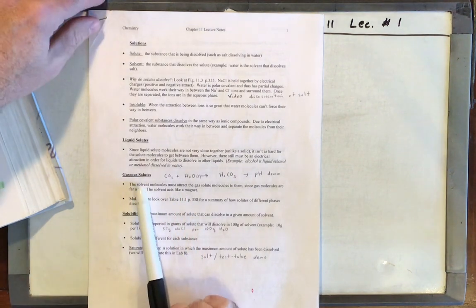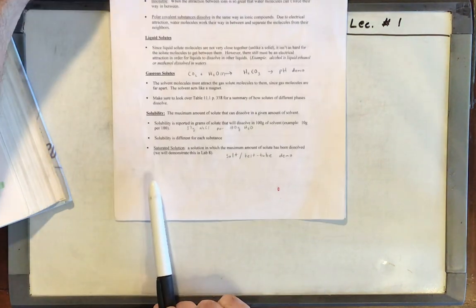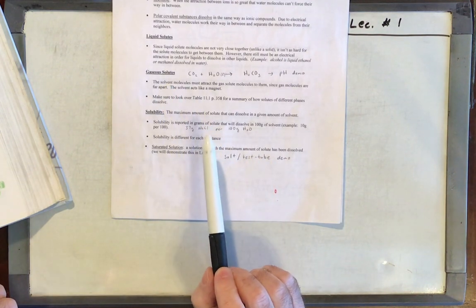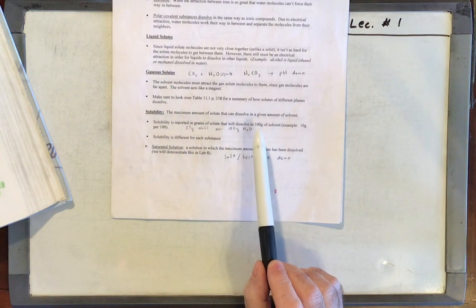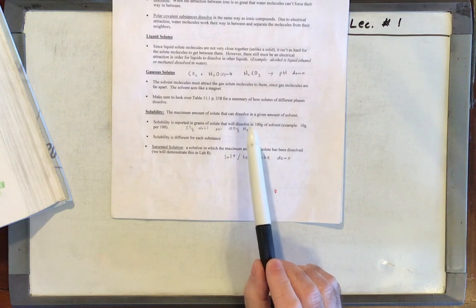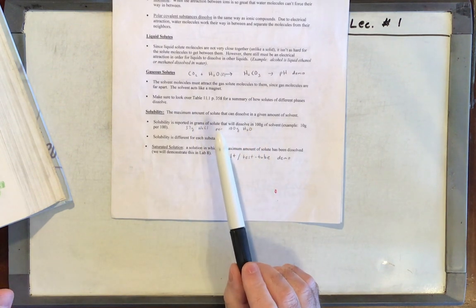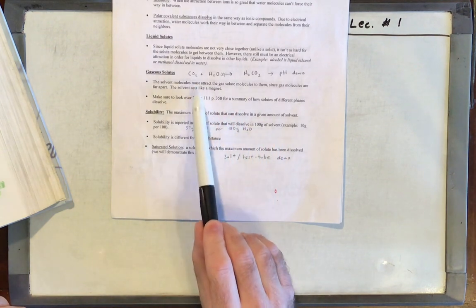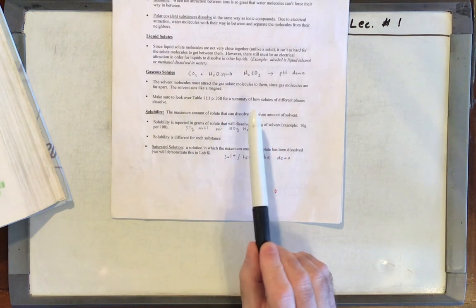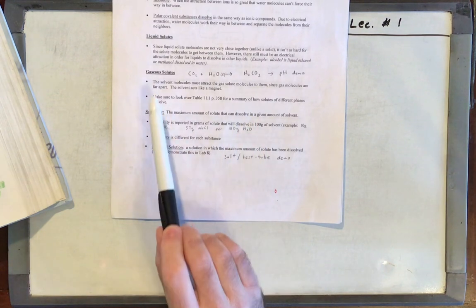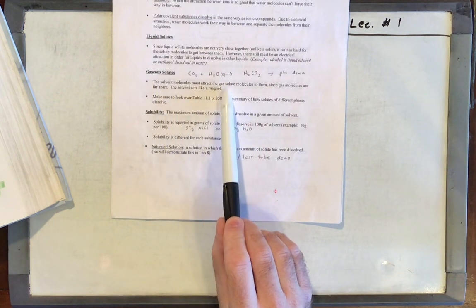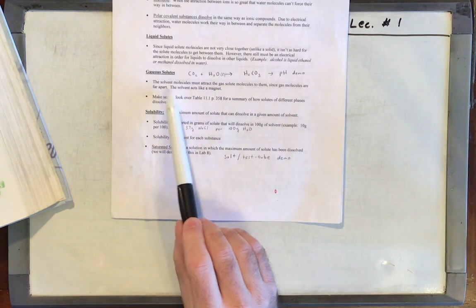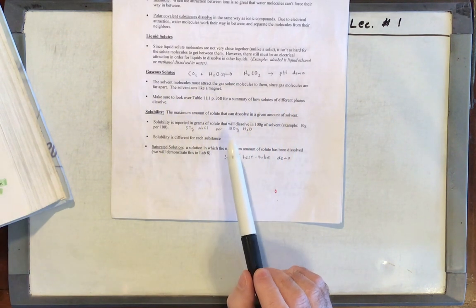You can also have gaseous solutes, and when we talk about gaseous solutes, what I want you to think about is a carbonated drink. Okay, why is it fizzy when you drink it? Okay, why when you open the cap or pop the top do you hear a psh? Okay, it's because you have CO2 gas dissolved in water. All right, so the solvent molecules must attract the gas solute molecules to them, and since gas molecules are far apart, the solvent acts like a magnet.